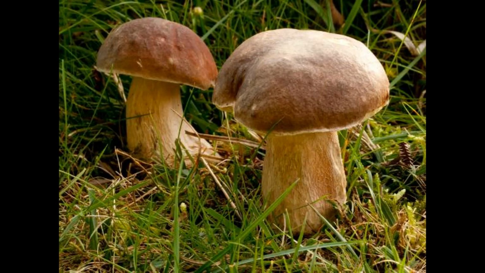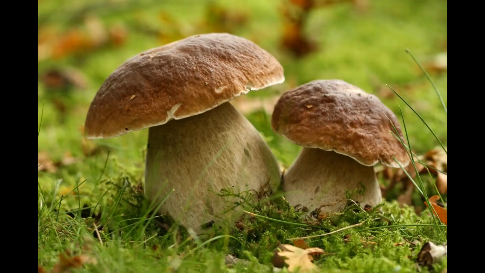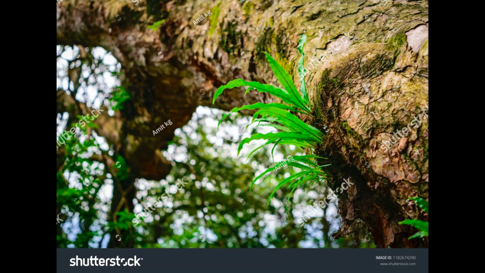Some plants that do not bear flowers, like mushrooms, ferns, mosses, grow from their spores. They don't produce seeds. Mature plants produce spores on the underside of the leaves, and when the spores germinate, they grow into small plants.